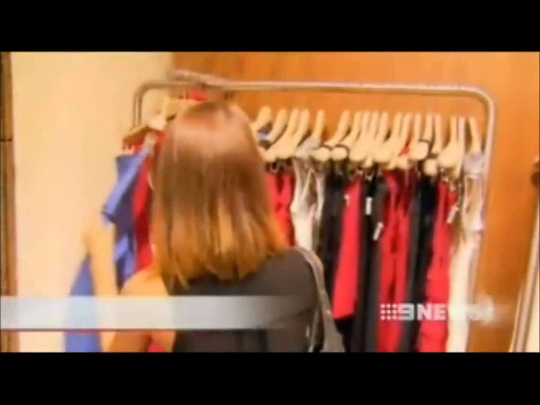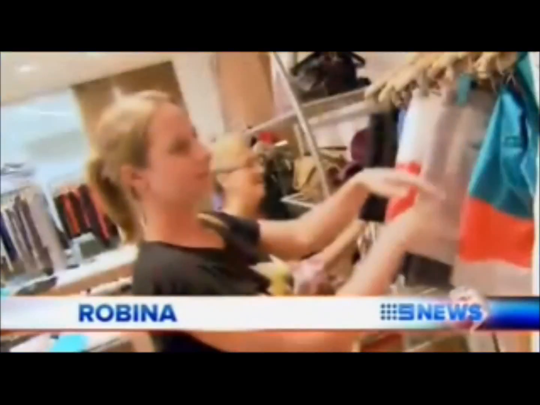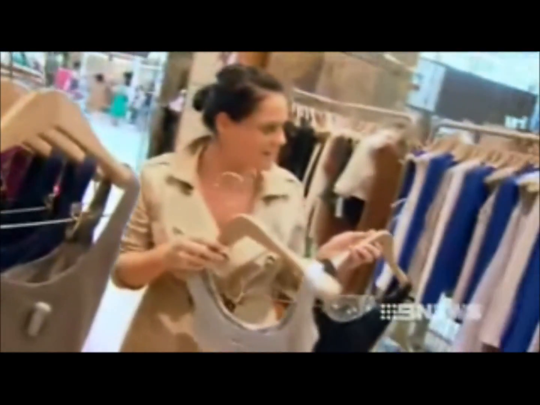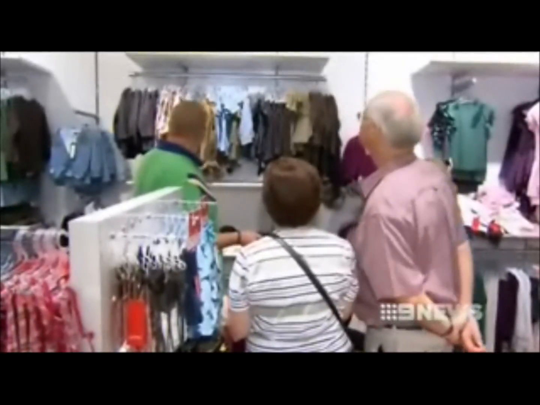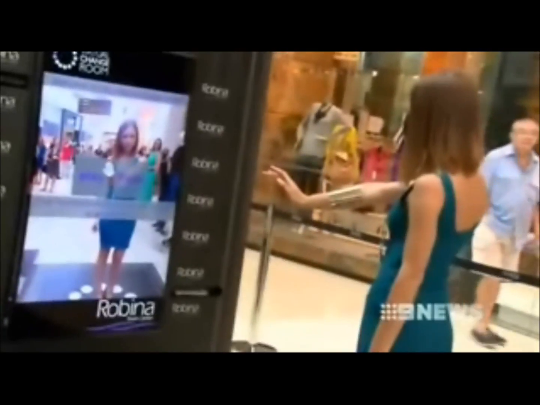Well, for many people, spending hours browsing the shops for the right item can be time-consuming and frustrating. But a local shopping centre's hoping to change that with an Australian first, a high-tech dressing room where customers can try on clothes without getting undressed. It's a retail riddle. So many clothes, so little time. Enter a new age in fashion. A one-stop digital shop.